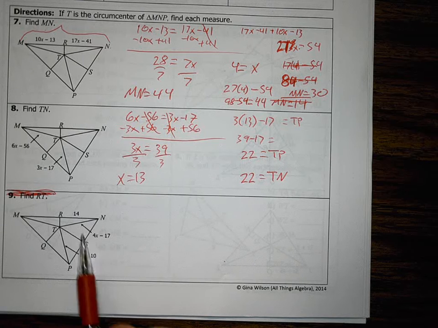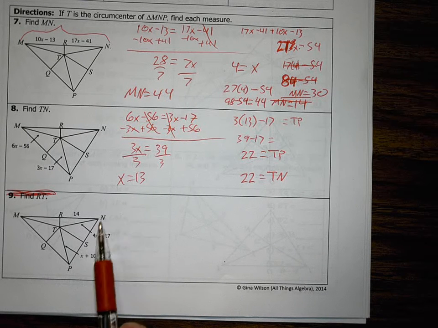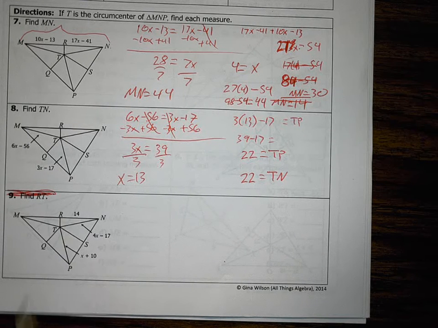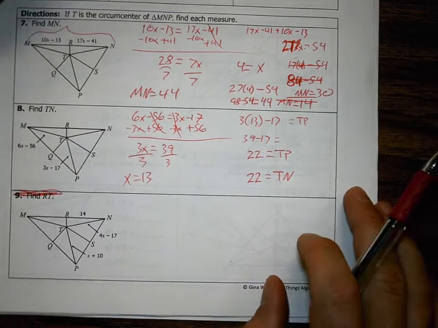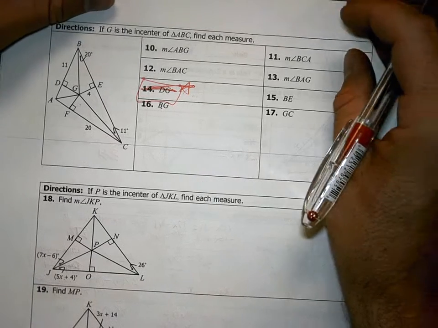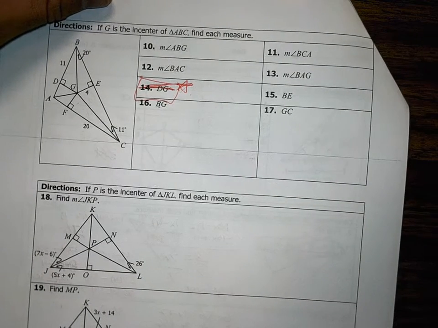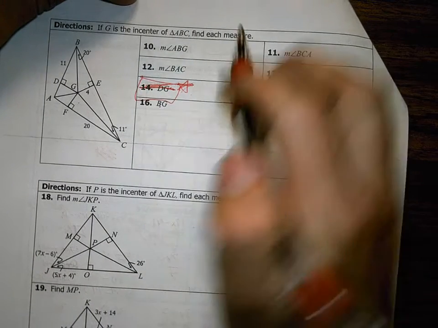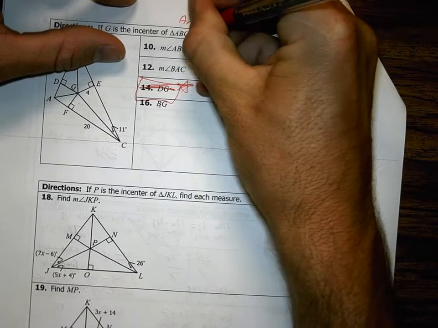For this one, you're going to have to use the Pythagorean theorem, so I crossed it out. RT, again, I'm not requiring you to know the Pythagorean theorem yet. We're trying to just focus on the other part. So this is an incenter. Now, incenter, we're going to be dealing with angle bisectors.